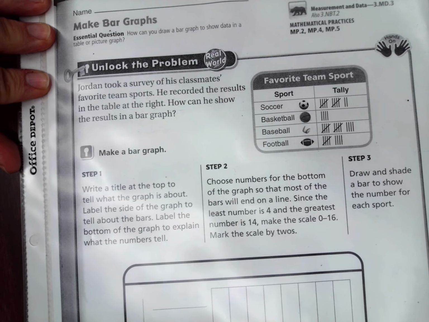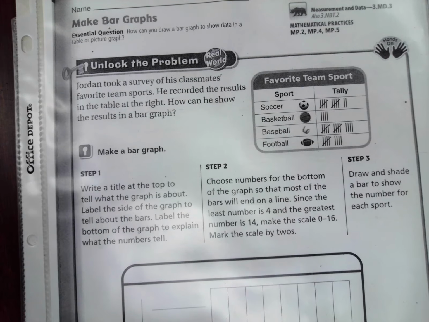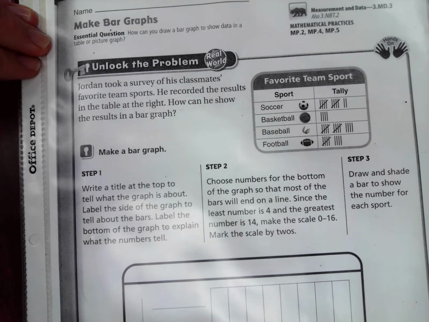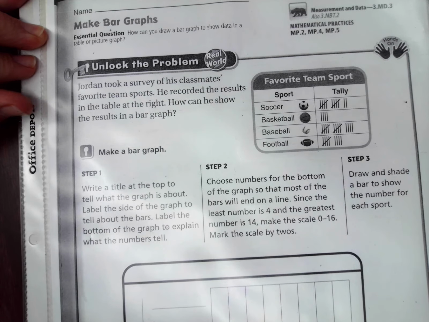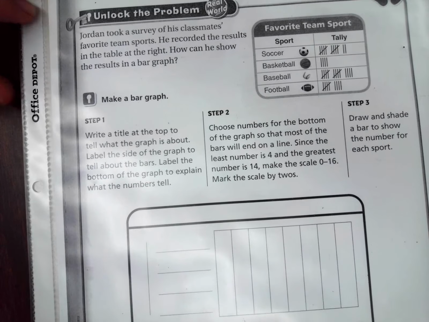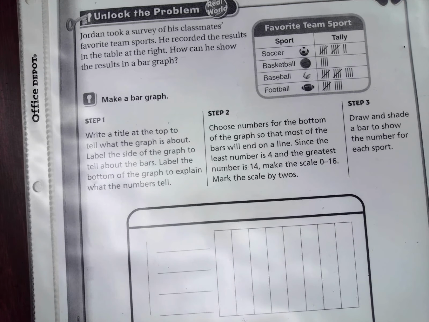So we are talking about making bar graphs, and it is just one of the many different ways that we choose to display and interpret data. We like bar graphs and all these charts because we can do it in pictures rather than numbers, because a lot of people think in pictures, let's face it. So we're going to start here with this problem, this is lesson 2.5 in Go Math.